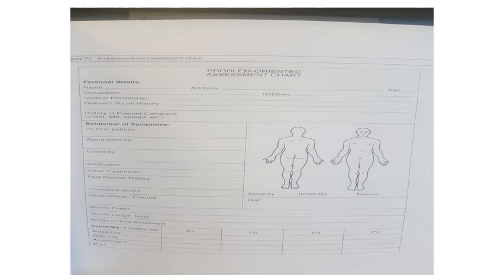Here is an assessment chart where you will see at the top personal details. And remember to work systematically through the assessment chart. The assessment chart may differ from area to area as you go on in your physiotherapy treatment, but always work systematically through it.